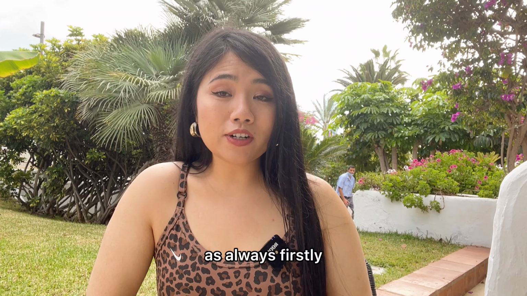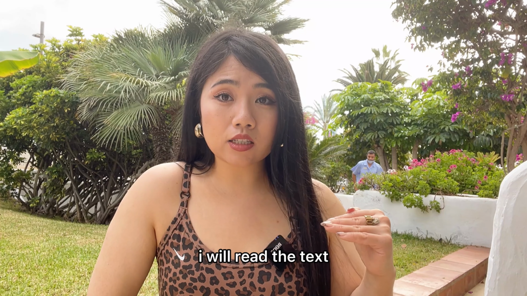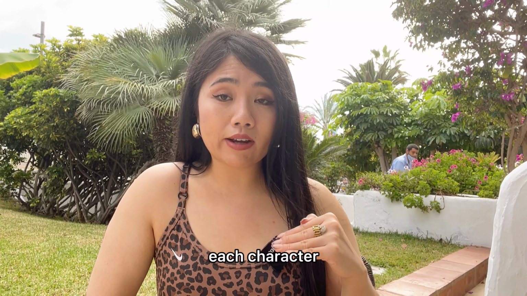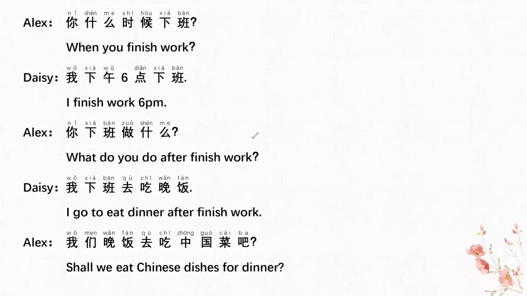As always, firstly, I will read the text, just in case some of you guys, like me, have no patience at all. Afterwards, we will go through each character and sentence structure. This conversation is quite long, so I divided it into 2 pages. This is page 1. You can read after me.